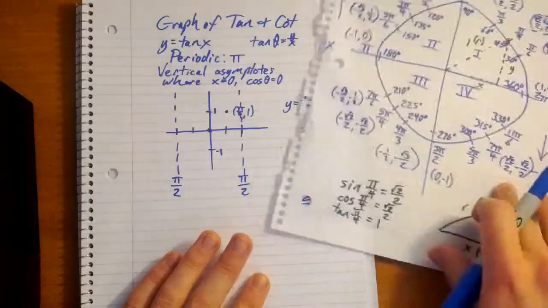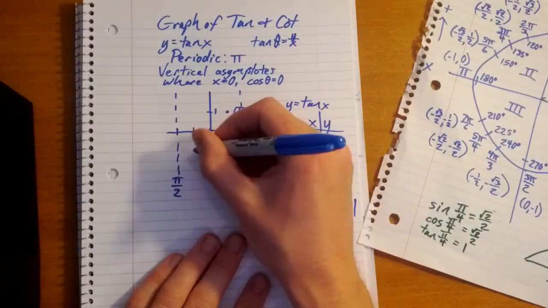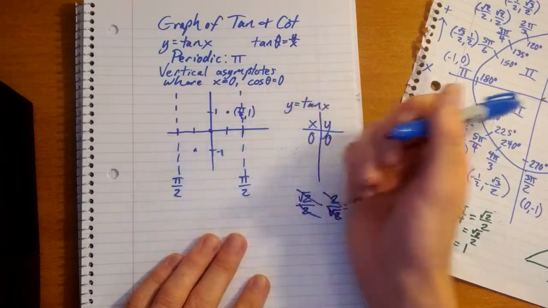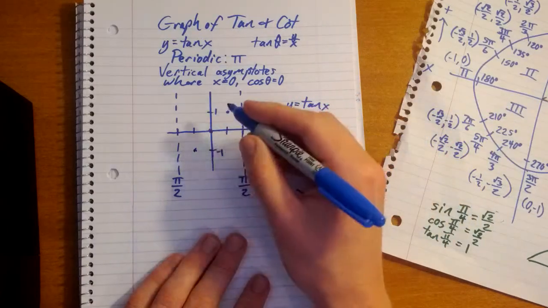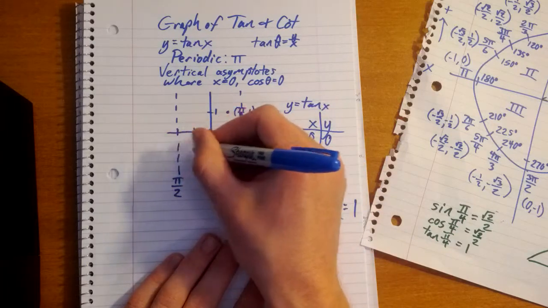That makes sense? If it doesn't, watch it over and over and over again until you get it. Or you could just ask me, I don't know, if you know me in person. Or ask somebody who does know.